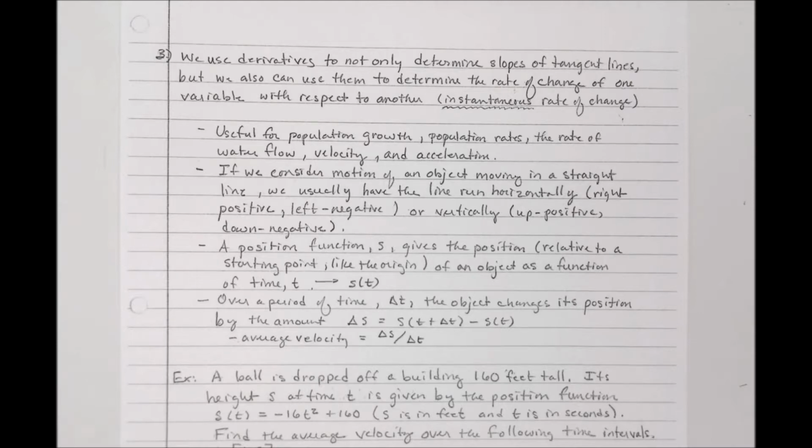and acceleration. Now let's think about velocity and acceleration, or especially velocity. If we consider the motion of an object moving in a straight line, and they love straight line motion problems, we usually have the line running either horizontally or vertically. If the line is running horizontally that your object is moving along, we consider velocity to the right positive and velocity to the left negative. If it's vertical, we consider velocity going upward as positive and velocity going downward as negative.